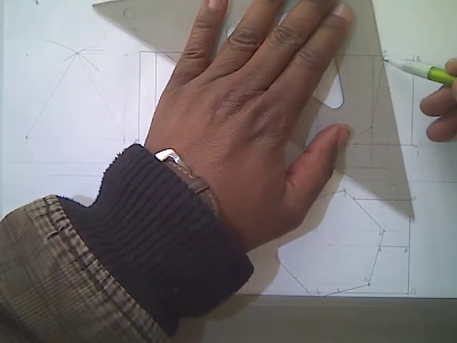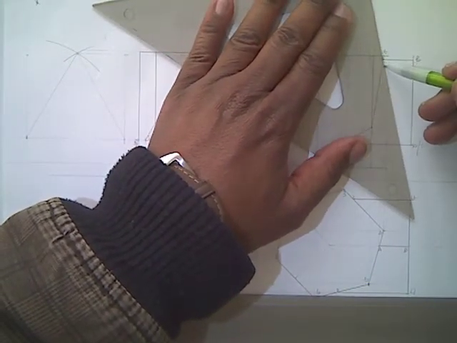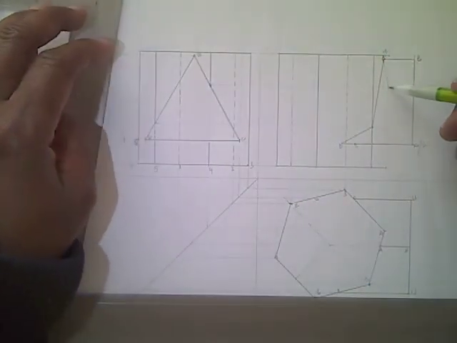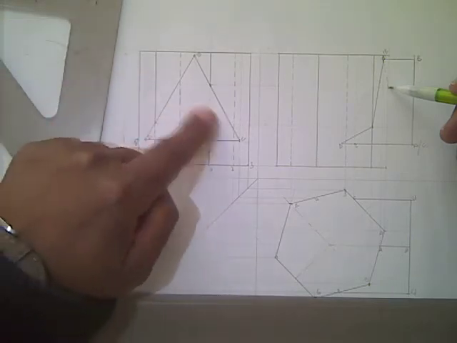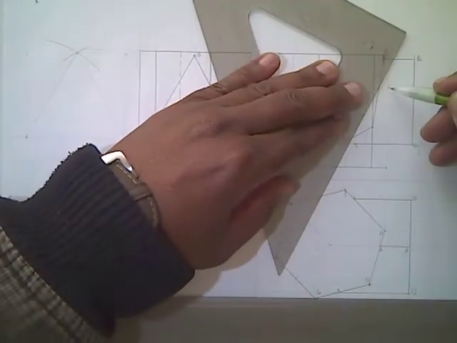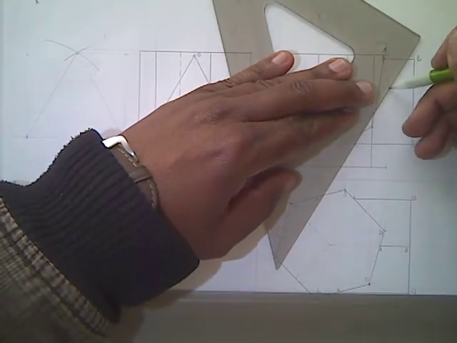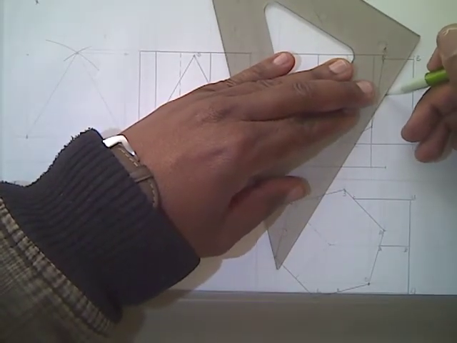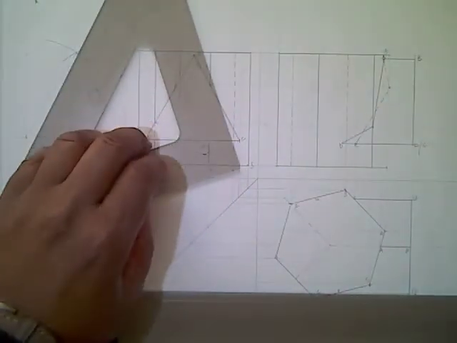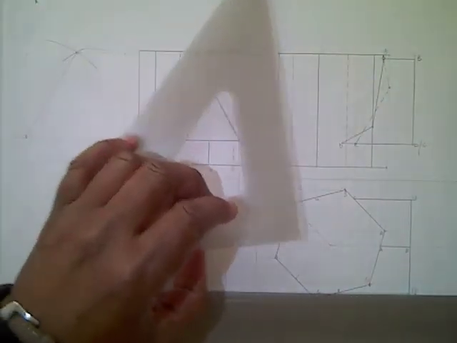So from B here, it will come to this point before it goes to C. Where is C? C is here. On the other side, it is a dotted line.